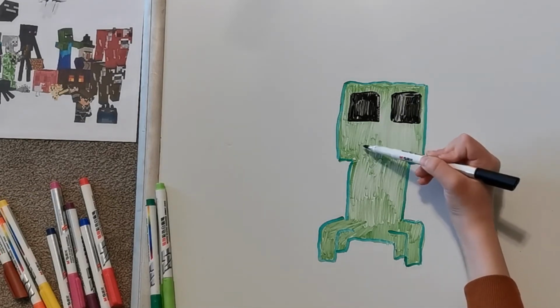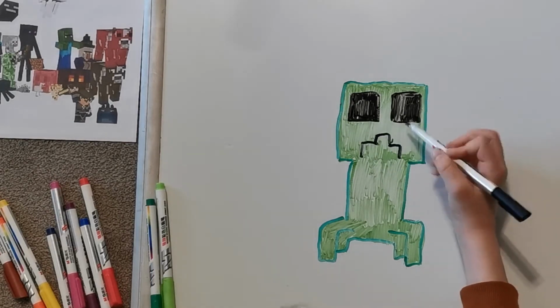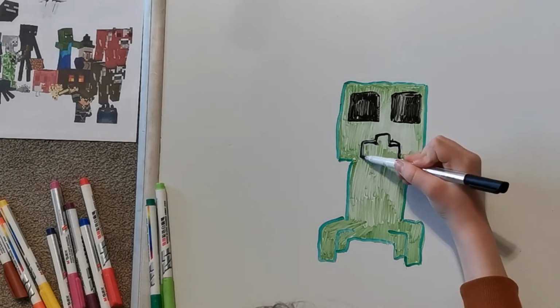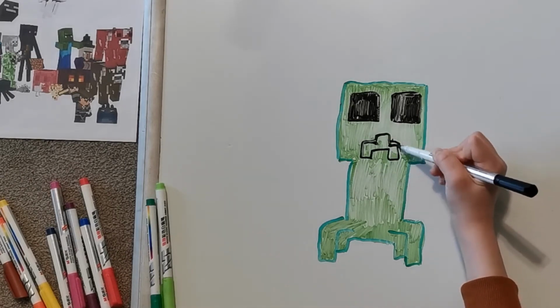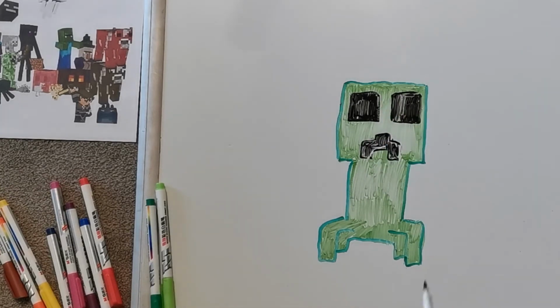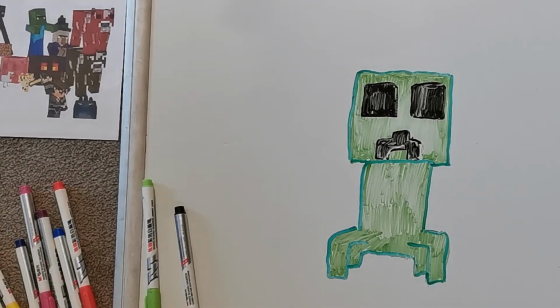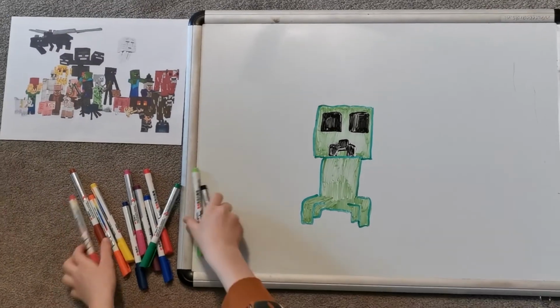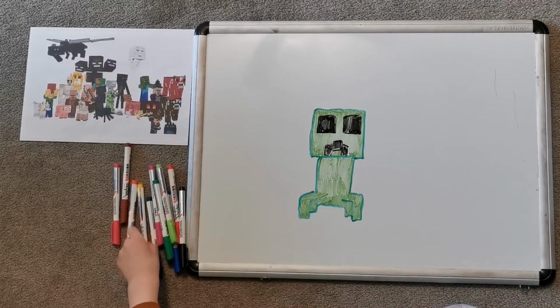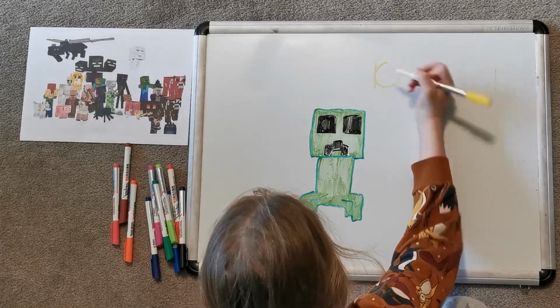Now we draw the mouth. Creepers don't actually have a mouth, but I call it the mouth. Now we're done, and I'm just gonna outline this part. Now we're done. If you want to, you can add some details. I'm gonna add the sun, which is cubic.